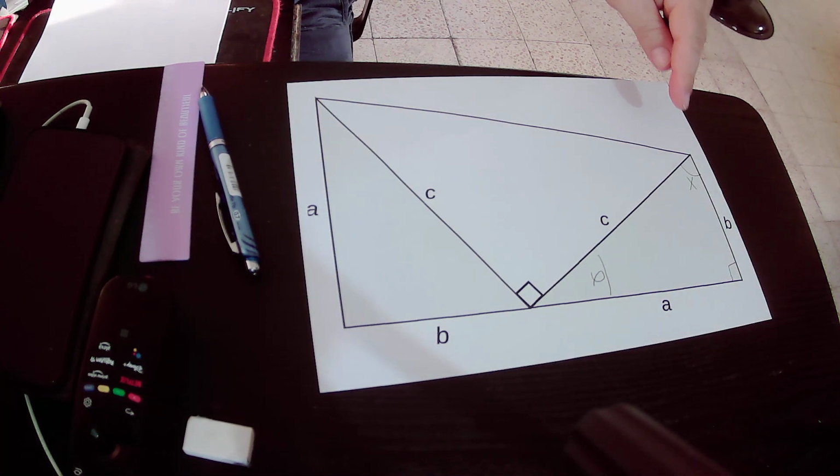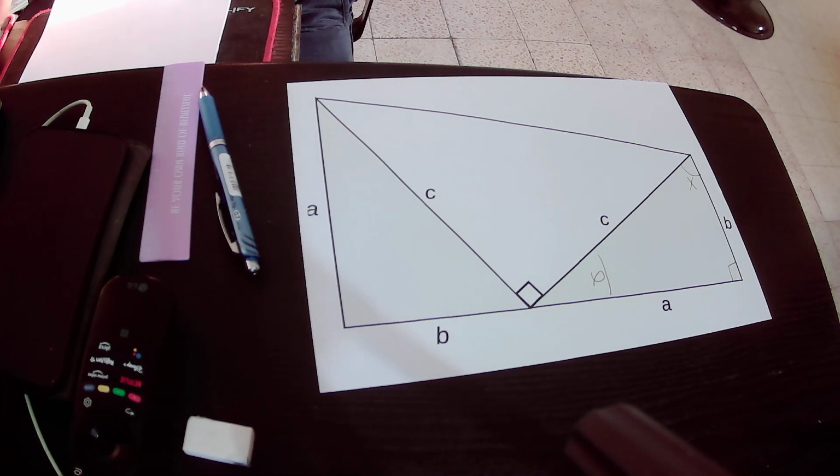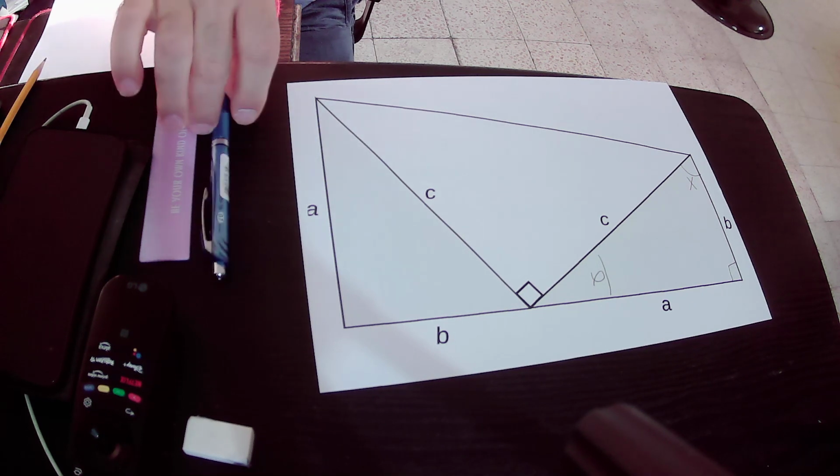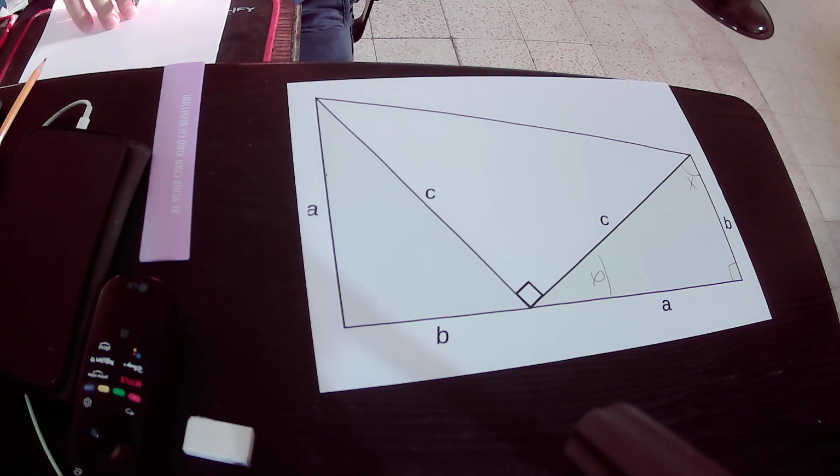We will label it as x, but we do know that in every triangle the sum of its three angles equals 180 degrees.